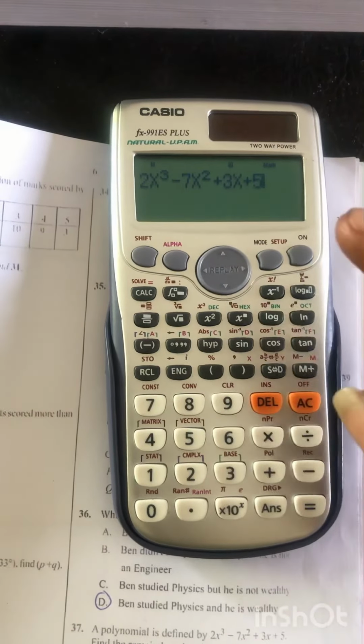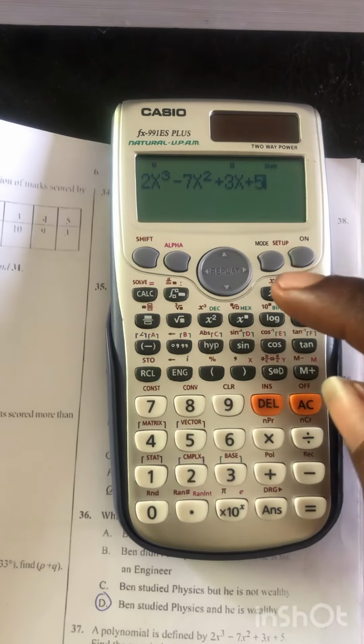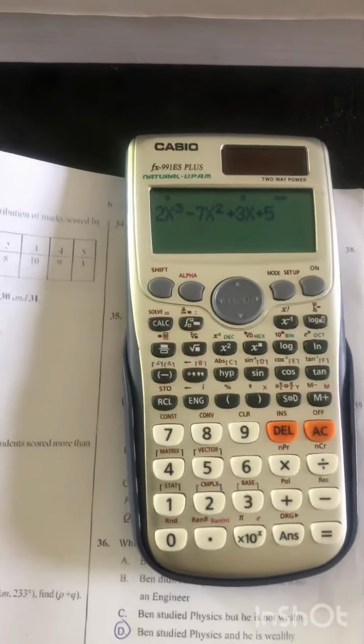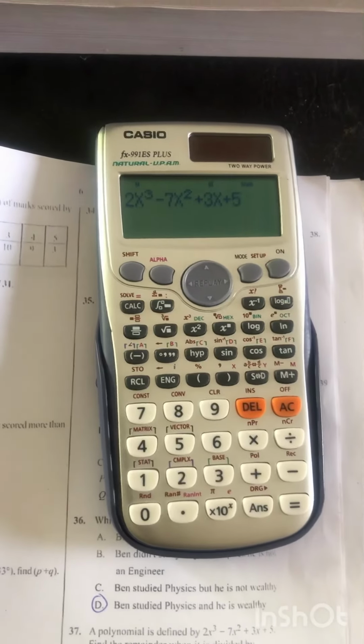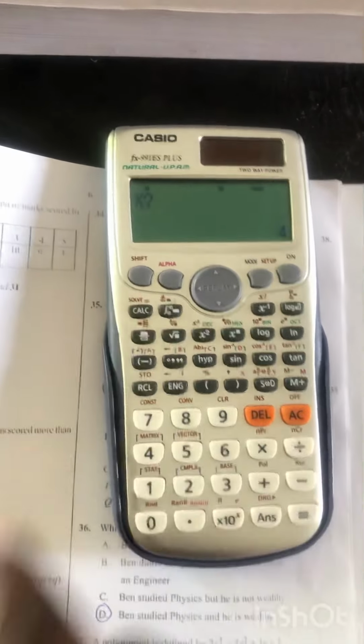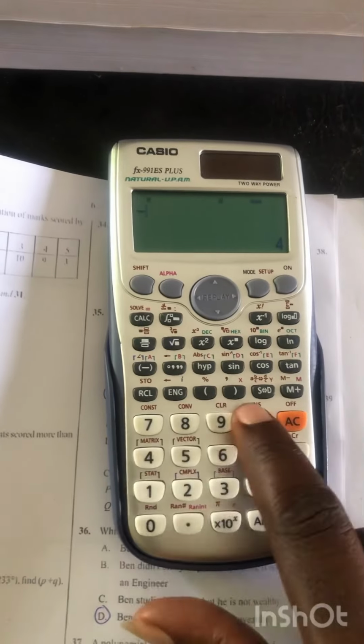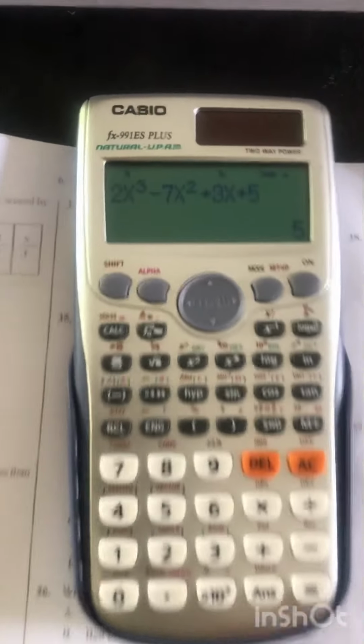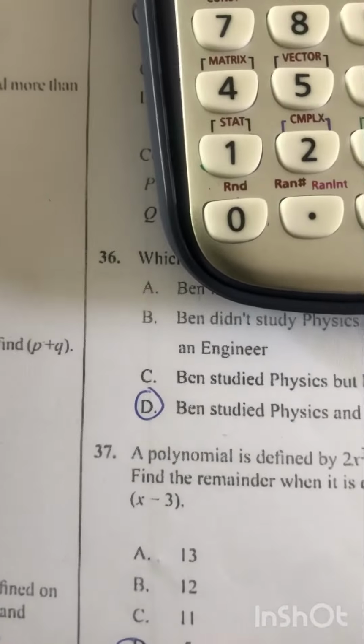So we are supposed to, when it's divided by x minus 3, set x minus 3 equal to 0. So let's put in the value of 3. Whatever answer we get, that is the remainder. So I press calculate and I put 3, sorry, it's x minus 3, so we put in 3. Press equal to get 5. So the remainder will be 5, D. Let's move on to question 38.